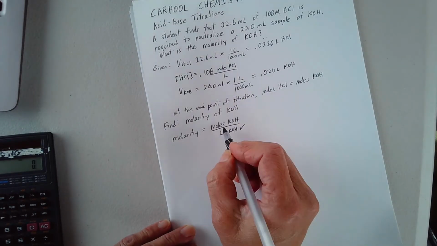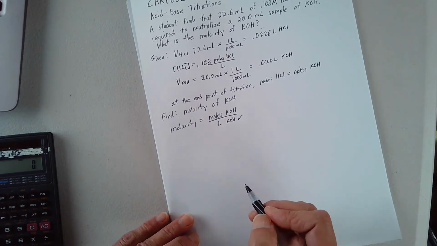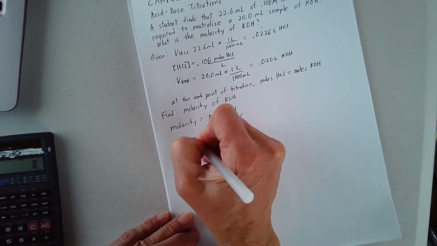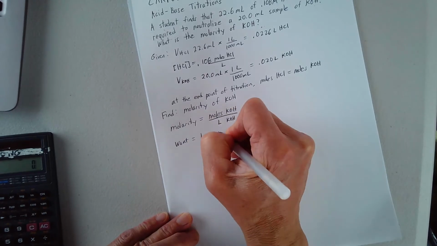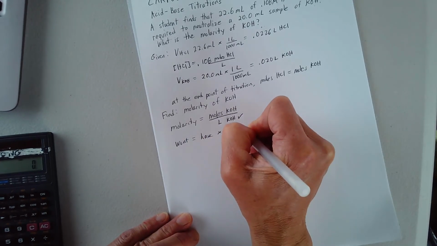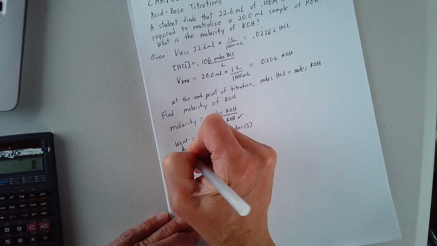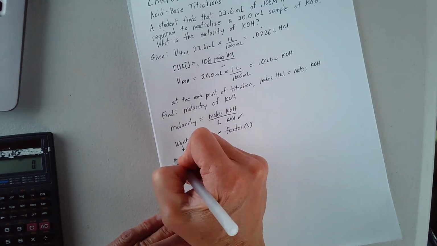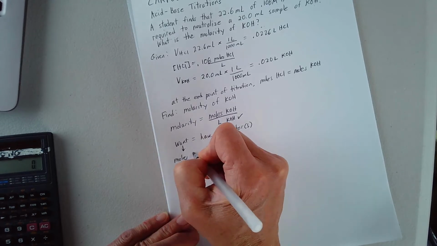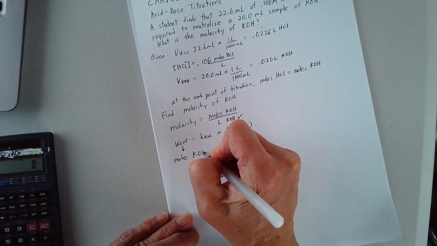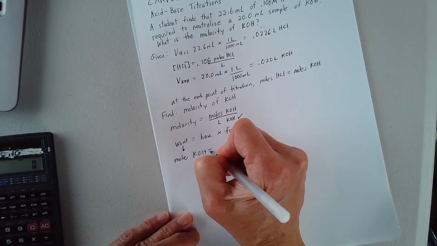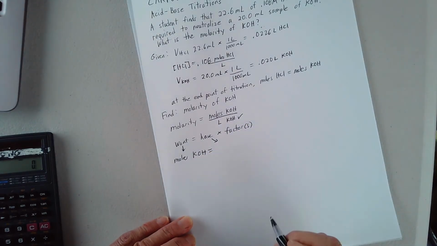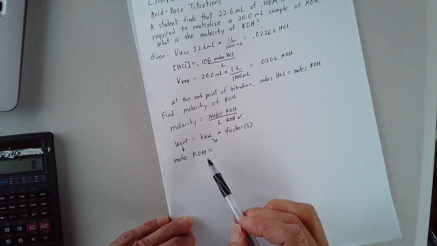So in order to find the moles of KOH, let's set up some dimensional analysis. Want is equal to have times factors. Underneath want, what do we want? In this case, we want moles of KOH is equal to, well, what do we have? What's our starting point? What are these moles of KOH depend on?